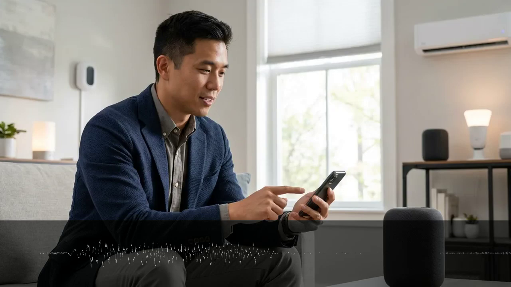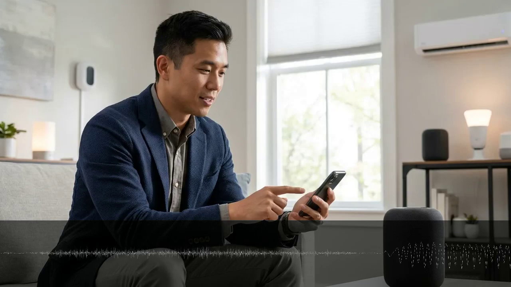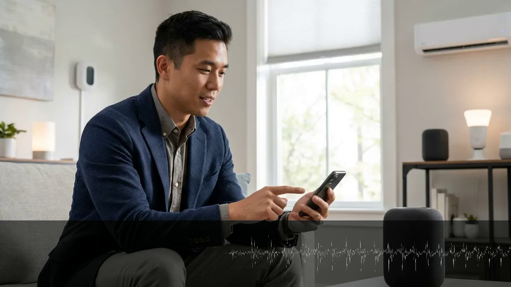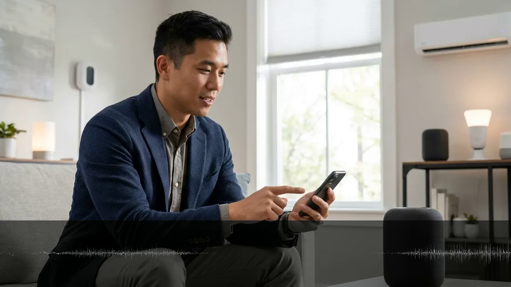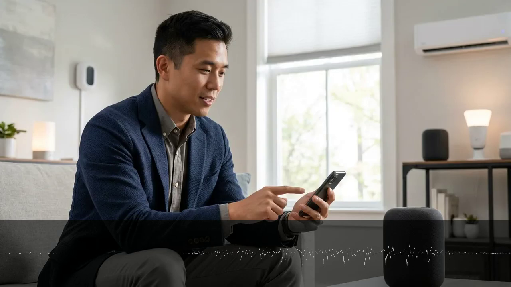Step 5. Create custom commands in Apple HomeKit using shortcuts and scenes. Apple's approach to custom voice commands splits into two methods. Scenes are for simultaneous device control, and shortcuts are for sequential automation with conditional logic. Both work with Siri as the trigger.